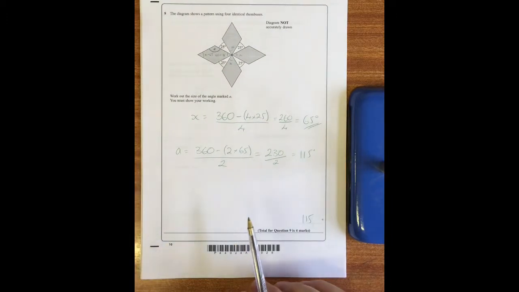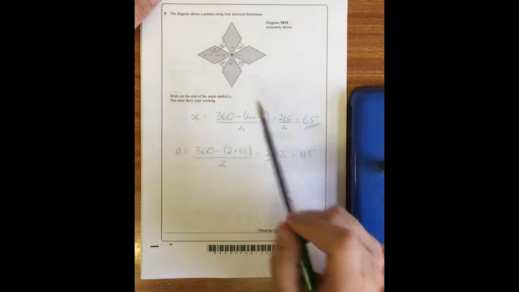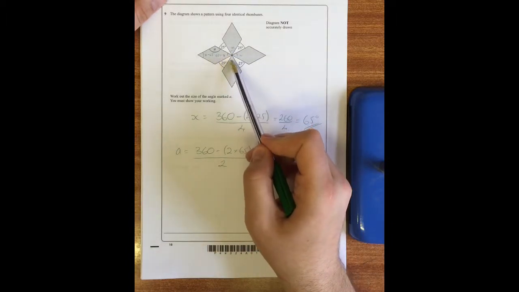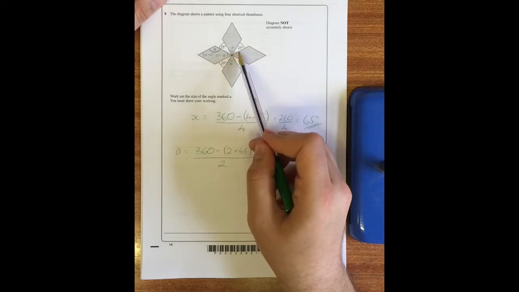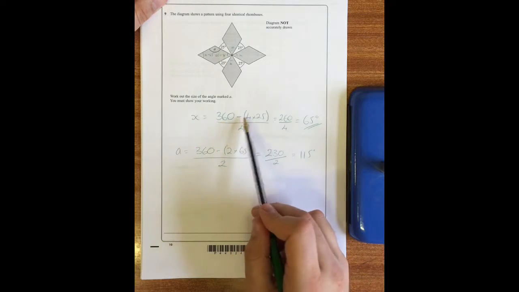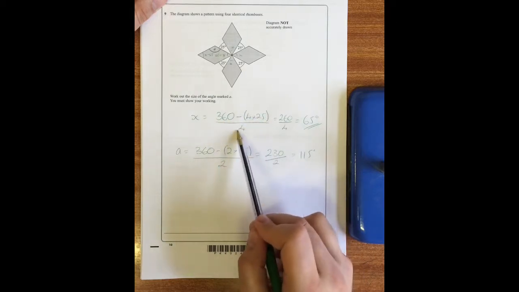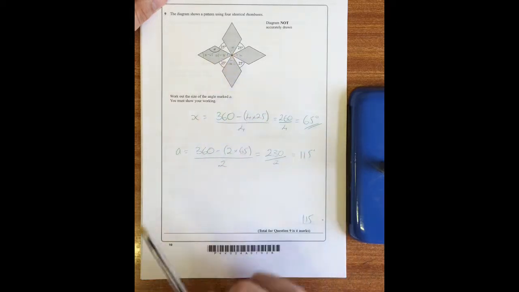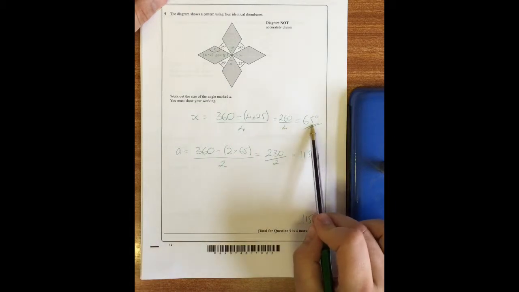Question 9. Work out the size of the angle marked A. The key here is that we know that angles in a full circle add up to 360. So I've labelled this angle X on the inside here, and there's 4 lots of 25 there. So if we do 360, take away 4 lots of 25, and divide it by 4, we get that these angles here that I've called X are 65 each.